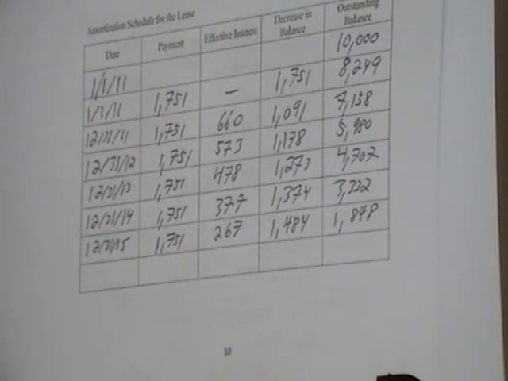I've gotten an email about the bond problem. Excellent. Wait, I got two. I've now received two emails.